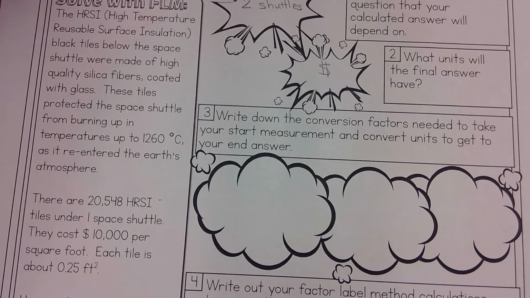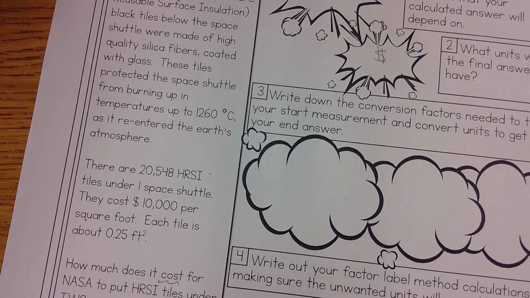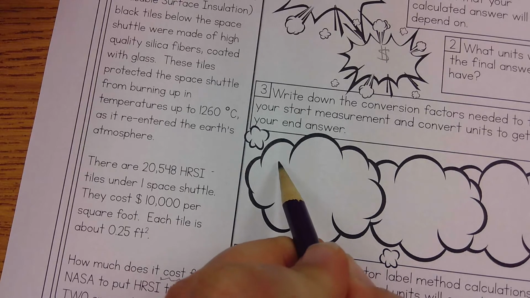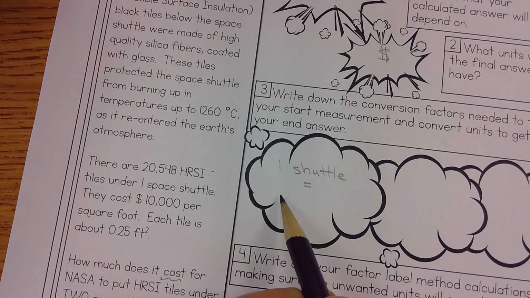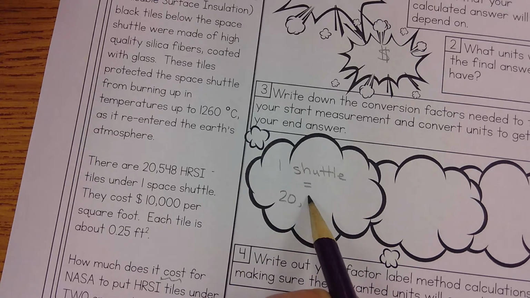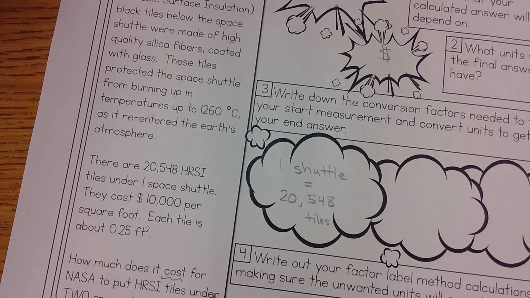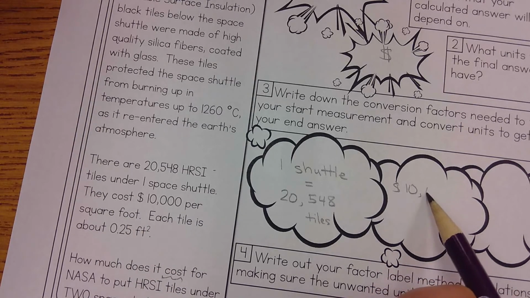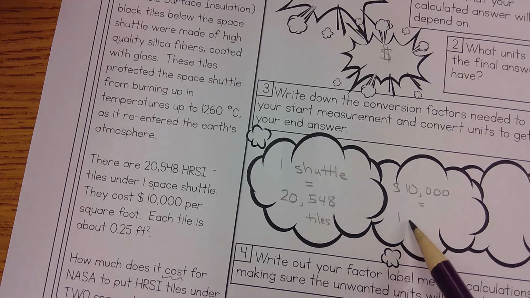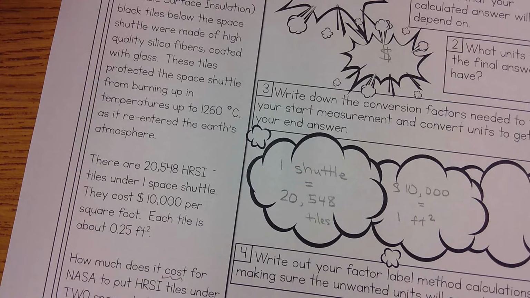Right? All right, so now we can write down the things that we learned here in this informational paragraph. We learned that one shuttle has 20,548 tiles. That's one piece of information we got here. The next piece of information is that it costs $10,000 is equal to 1 square foot. $10,000 per square foot.